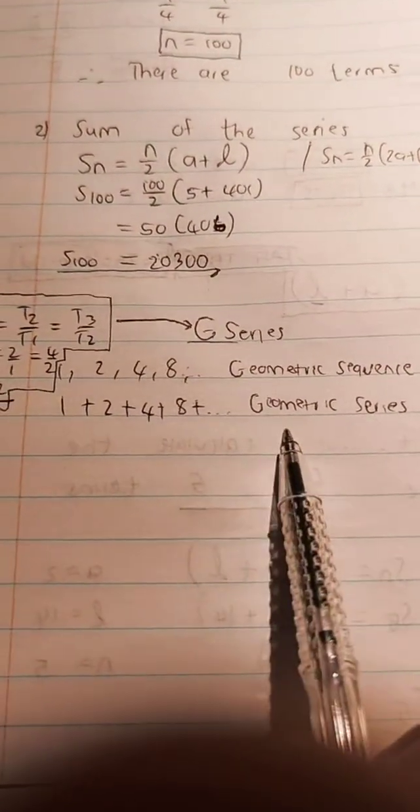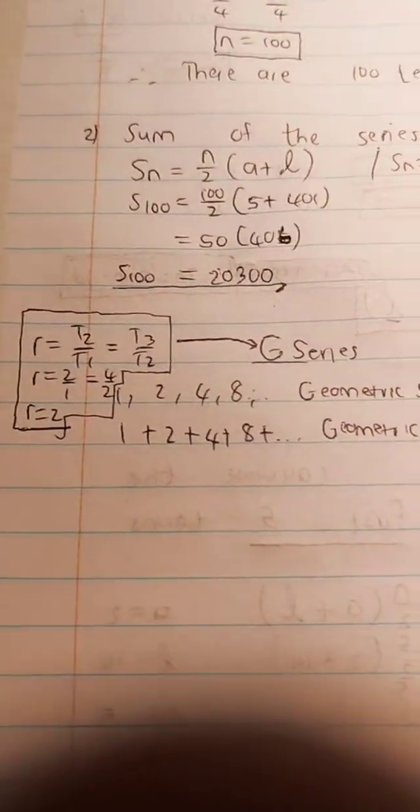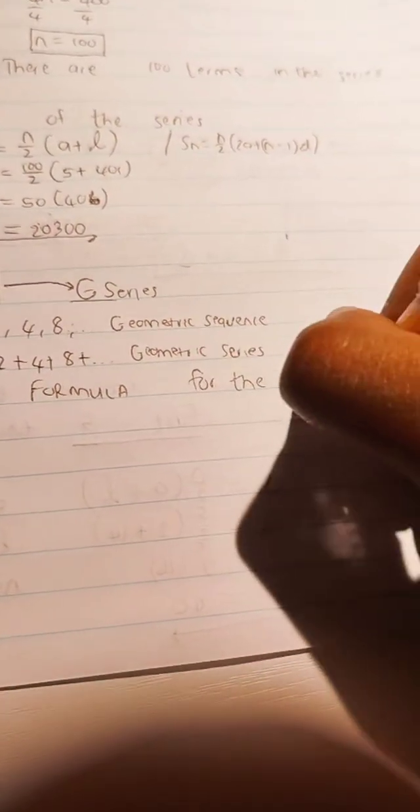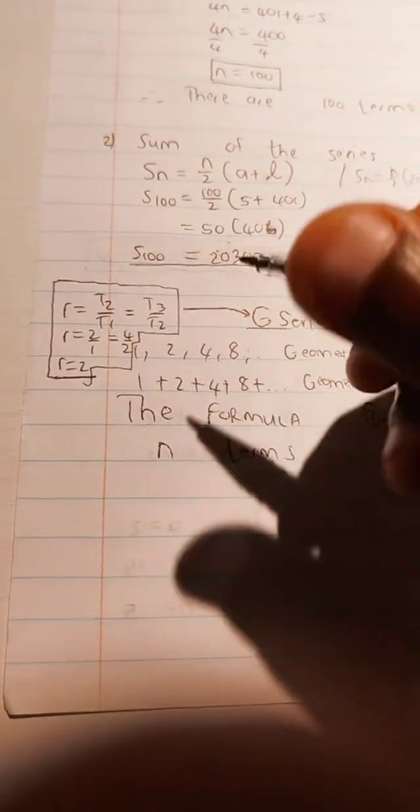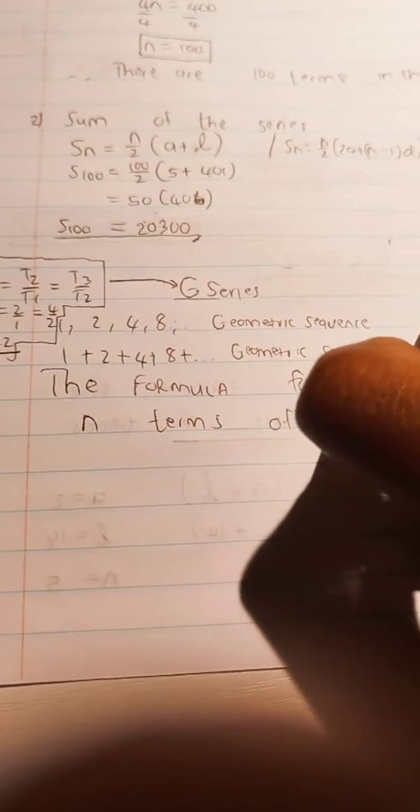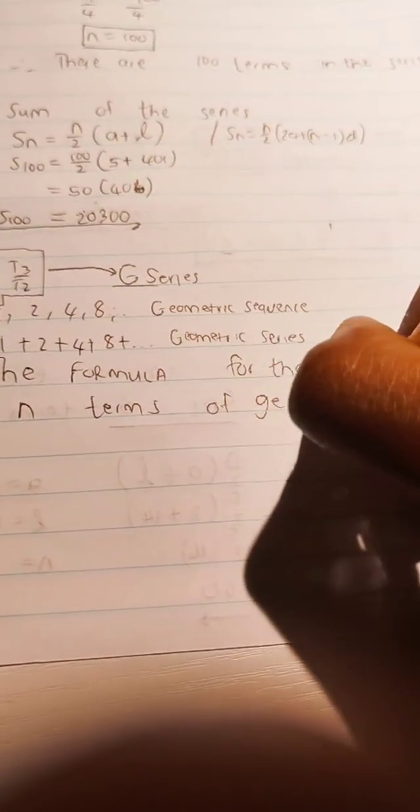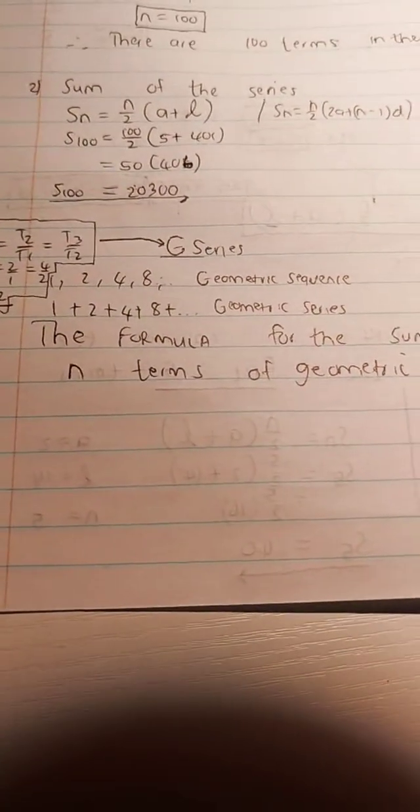Okay, so geometric series, there it is: 1 plus 2 plus 4 plus 8. Now, please listen. The formula that we use, I repeat, the formula for the sum of the first n terms of a geometric series is, what is it, guys?